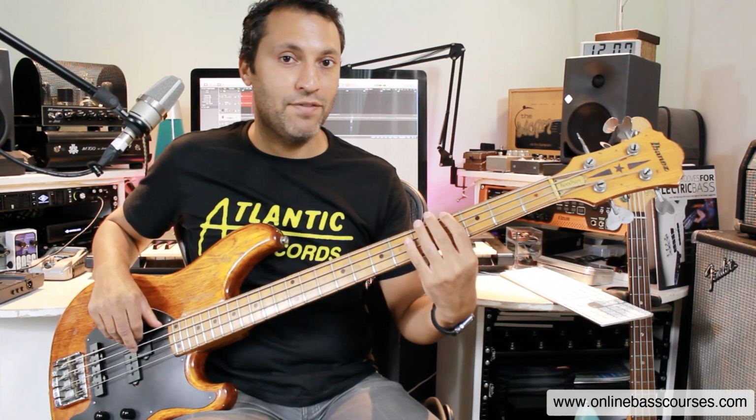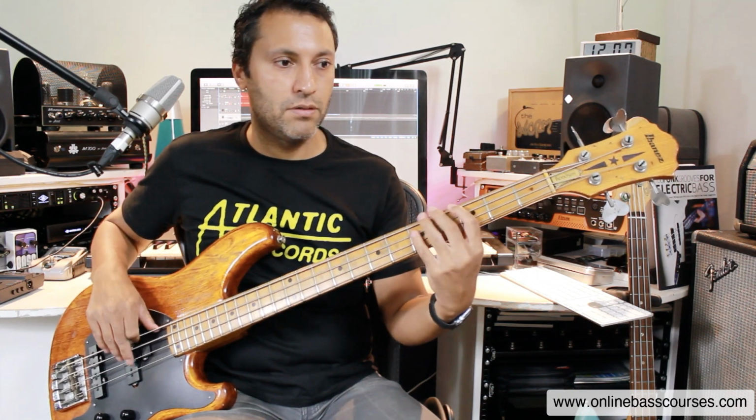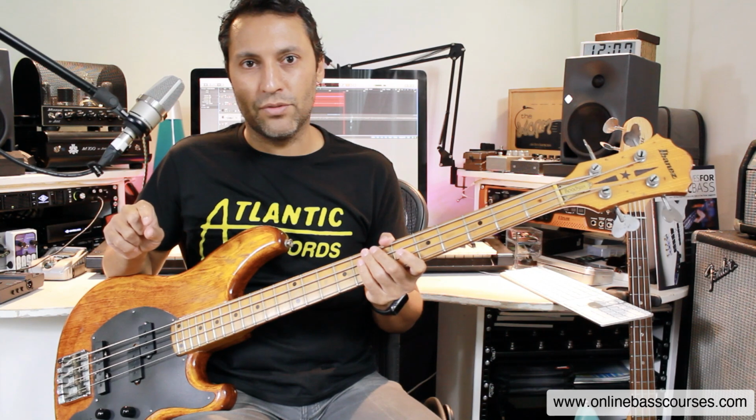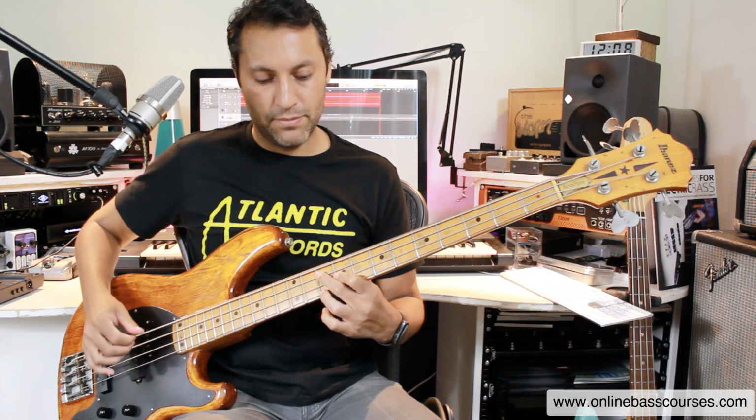So then we'd go down to the A flat, exactly the same chord progression. We actually have lots more options now. Those are the entire chords for the whole thing. Notice that last chord, the G7. That sets us up nicely, sets the listener's ear up to go back to the beginning again.